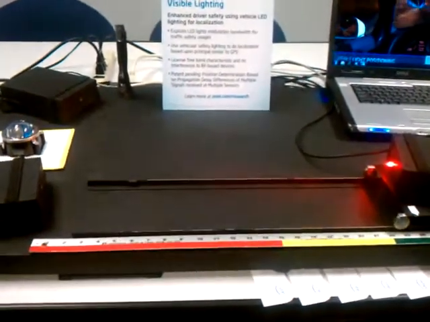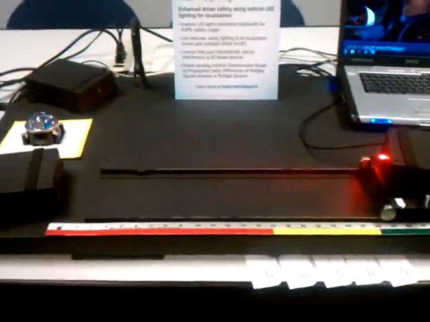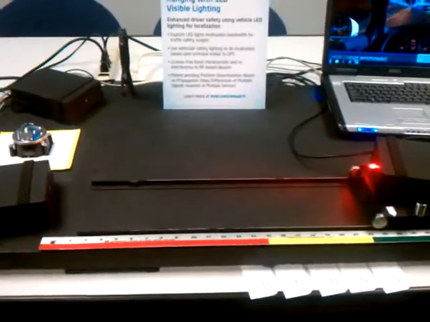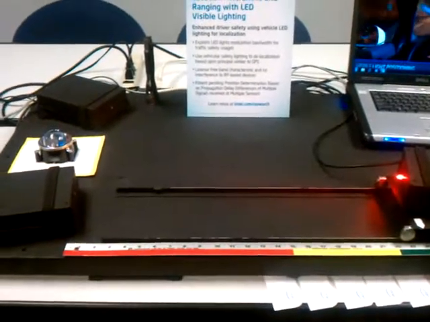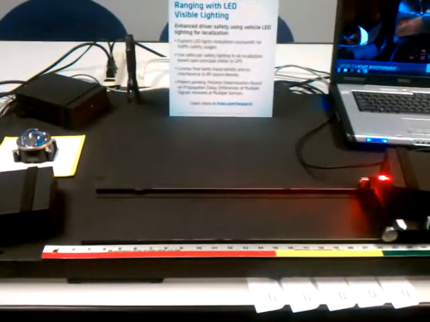It operates on the same principle as GPS. GPS sends ranging signals and you process them. And then by having two tail lights instead of just one, that's how we can do the XY positioning.